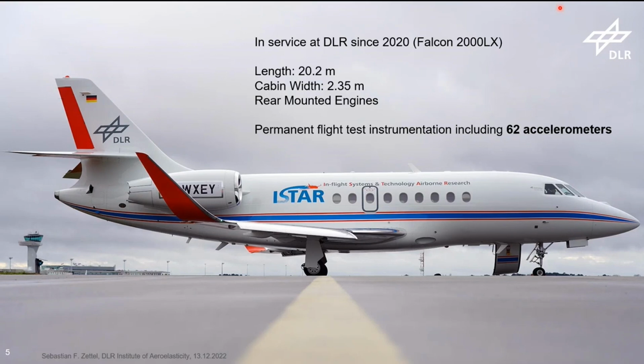It's a research platform, and with this, it comes that this aircraft is heavily upgraded with 62 acceleration sensors and also numerous strain gauges throughout the structure. In the near future, the aircraft will also be modified with a novel flight test control system, which will improve the capabilities as a research platform even more.